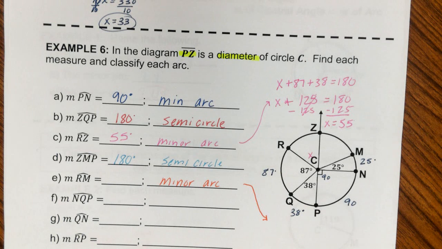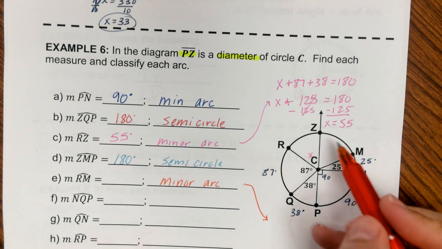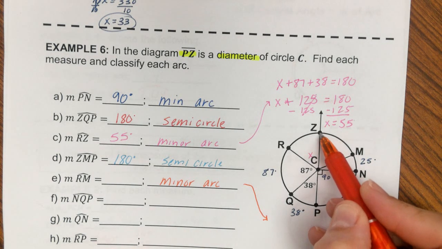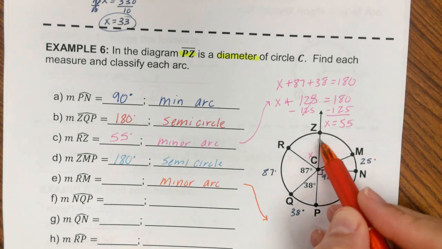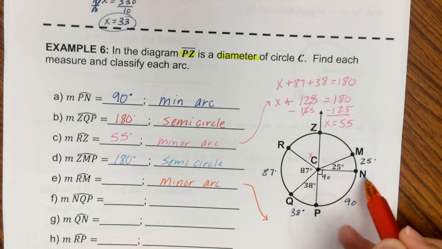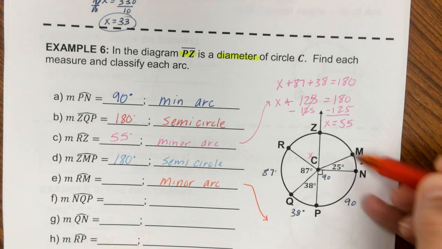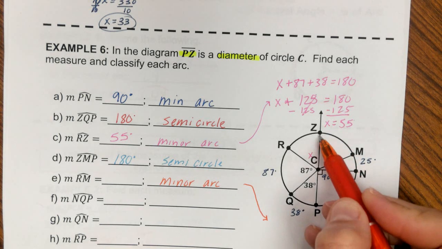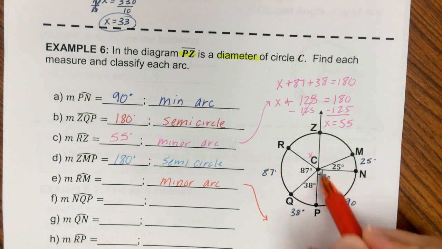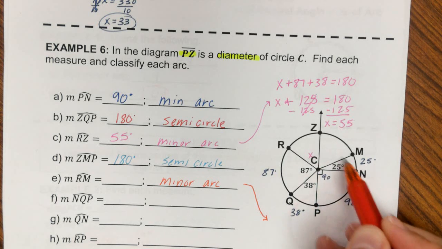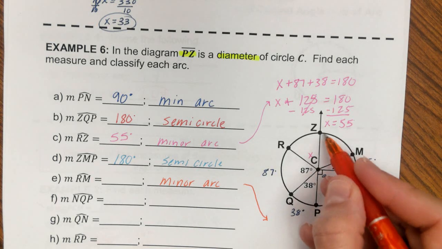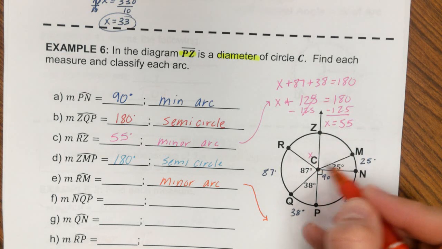All right, so the first thing we need to do is realize that the measurement of angle ZCN over here is going to be 90 degrees because this whole thing is a semicircle. So since NCP is 90, ZCN is also going to be 90. So we could figure out what ZCM is.